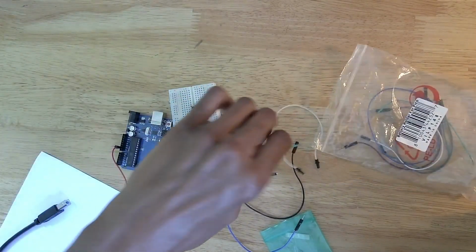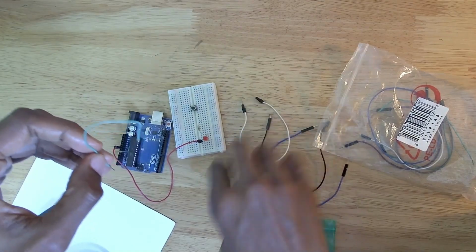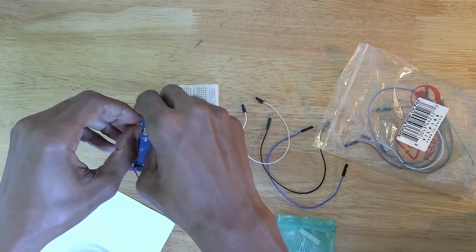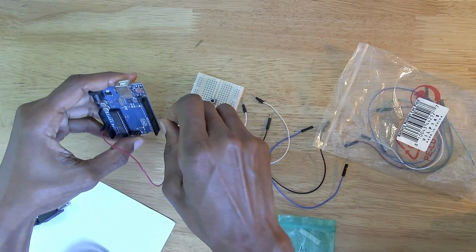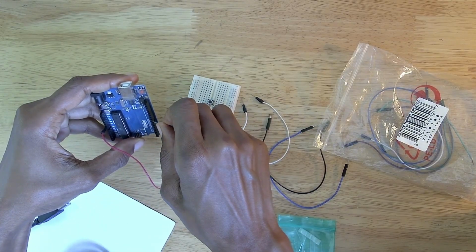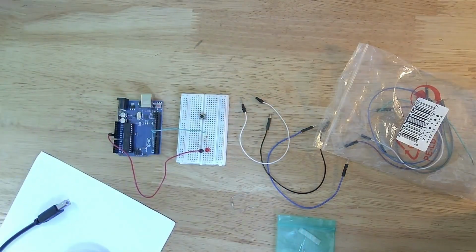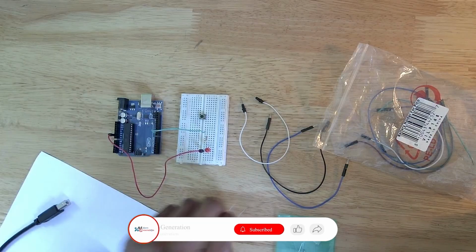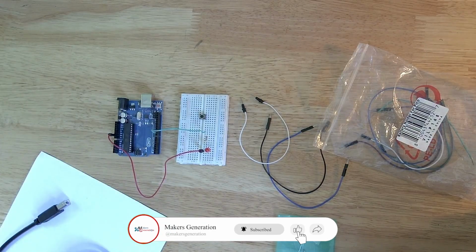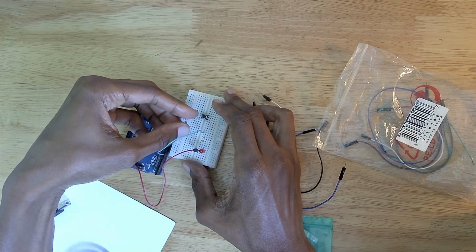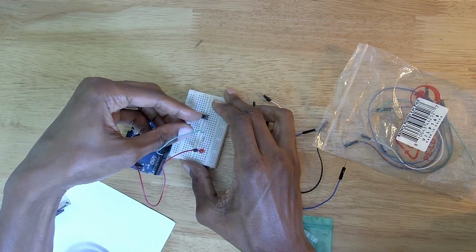On pin 9, there we go. 8, 9. There we go. Now we're going to work with the push button. Do it like this. There we go.